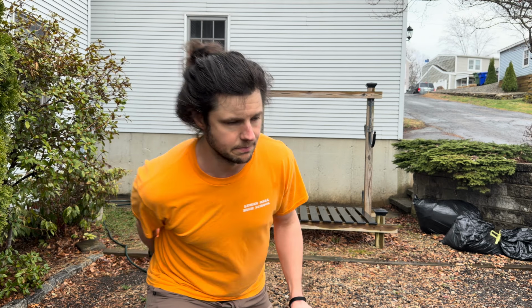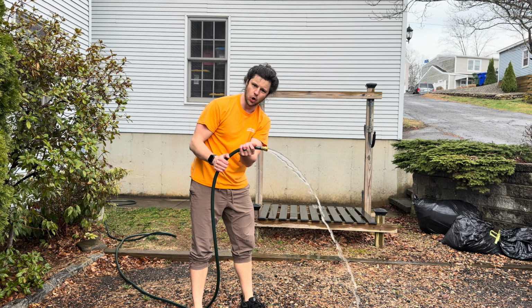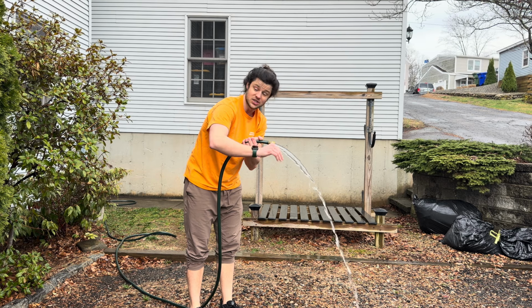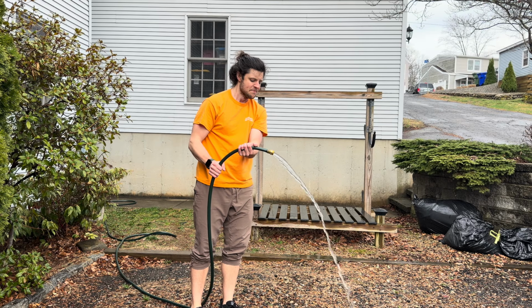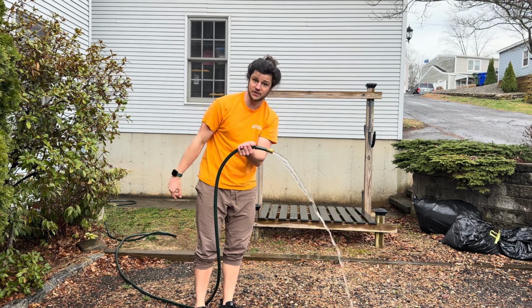So let's do that. All right, so when the entire opening of the end of this hose is open, then the water is going to come through at this rate, right? This velocity. And again, we have a certain volume of water that's moving through per unit of time.